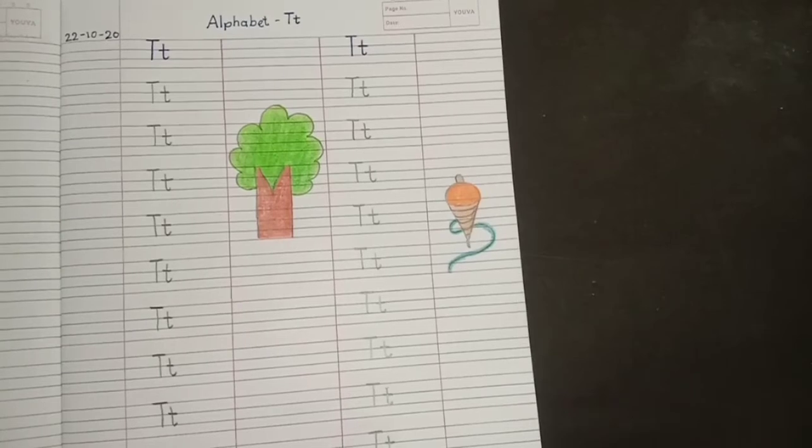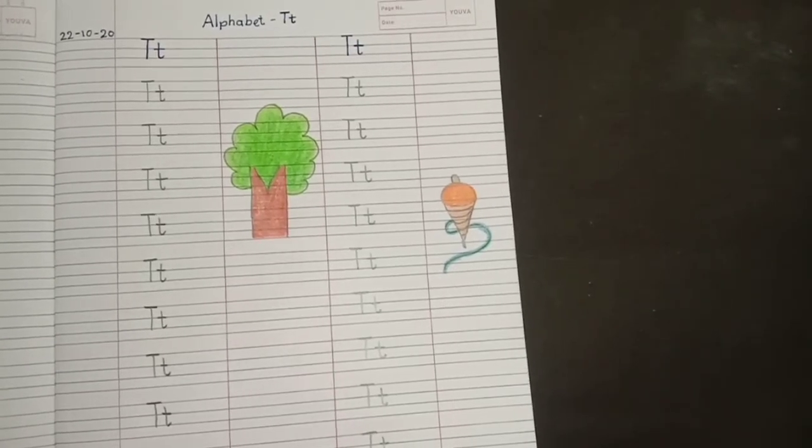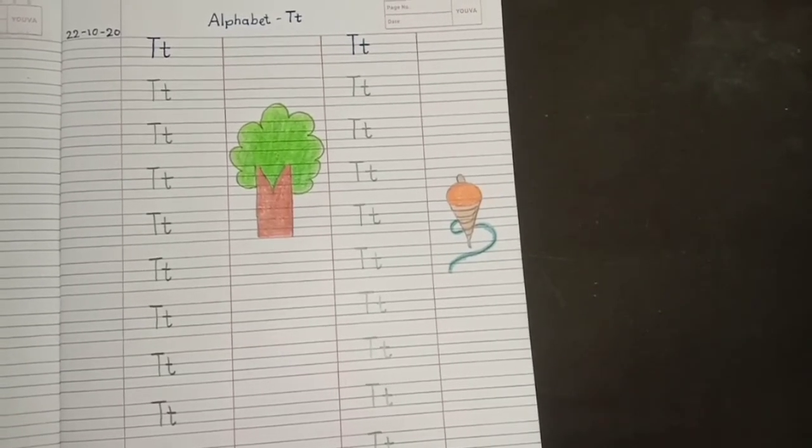See, in this way, you have to color the pictures of a tree and a top. I hope kids, you all have enjoyed the activity and also learned once again how to write alphabet T.